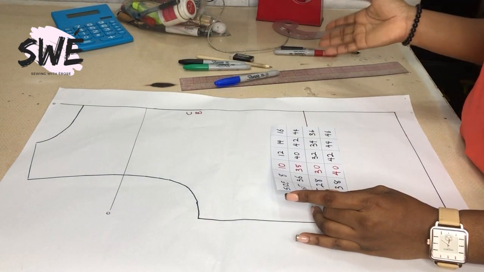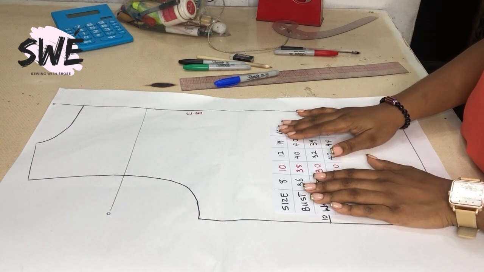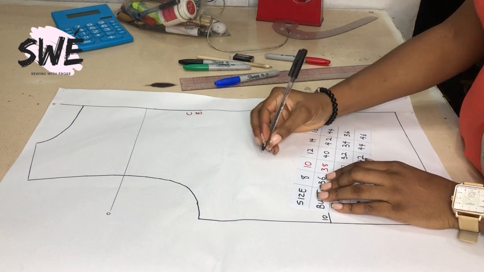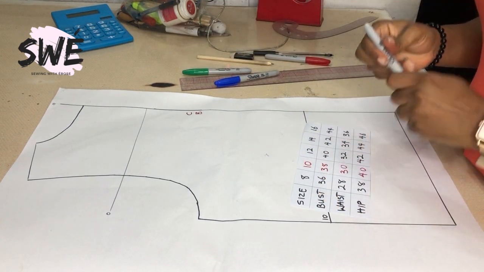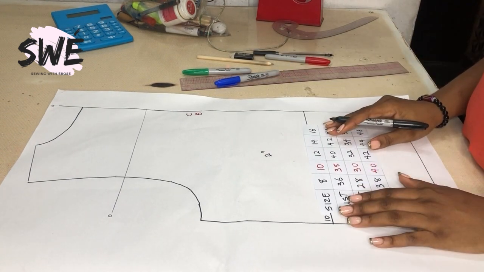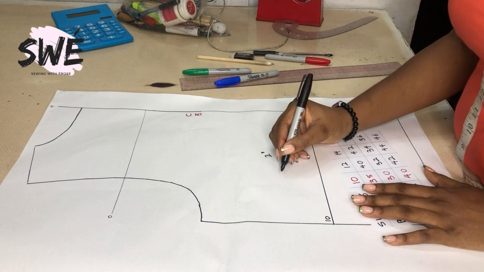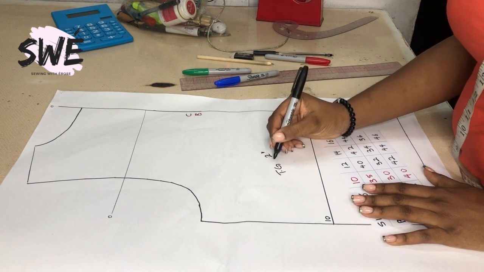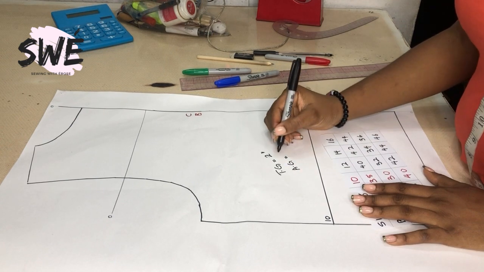So previously we determined what our total grade was, which was 2 inches. Let me use something bolder. Our total grade is 2 inches, allocated grade was ½ inch.